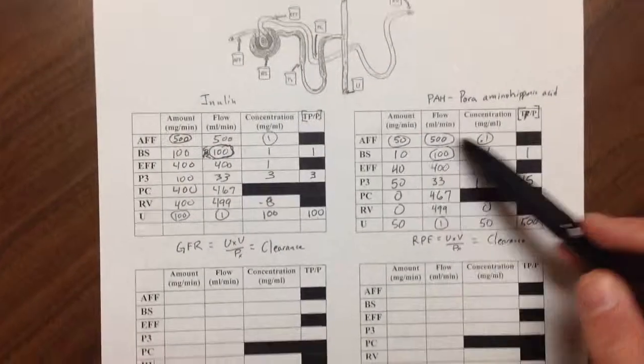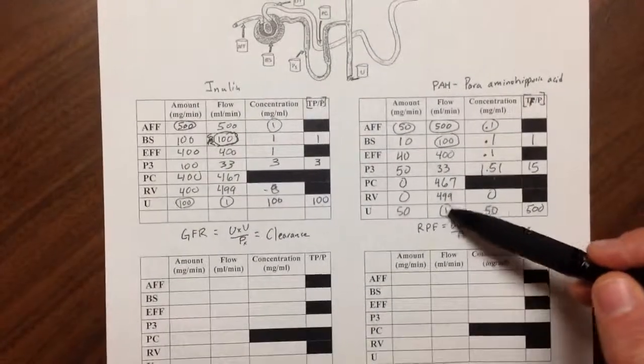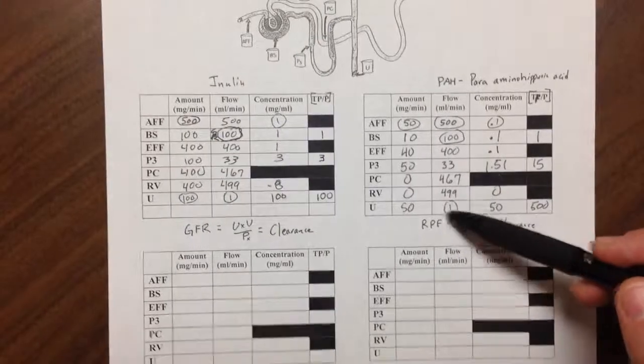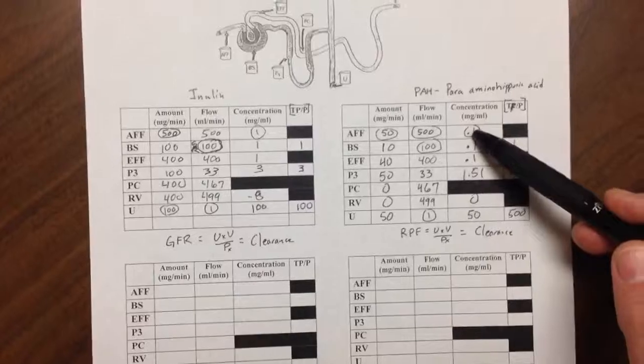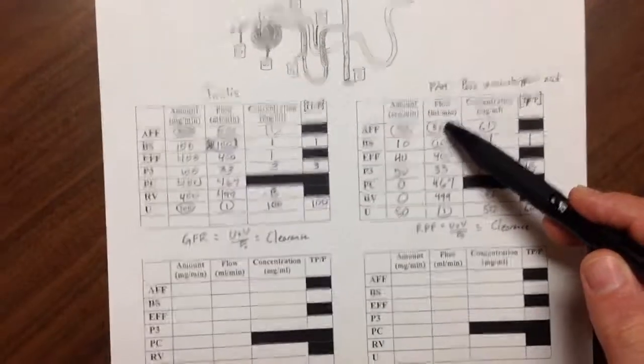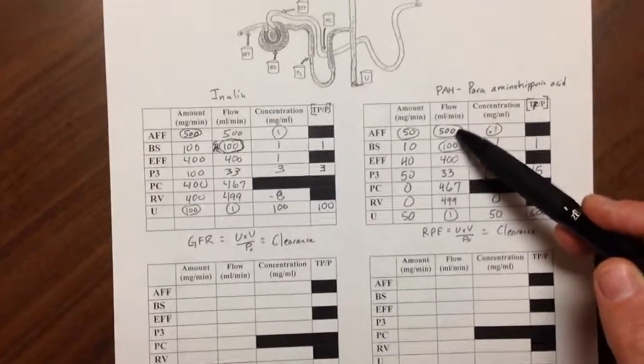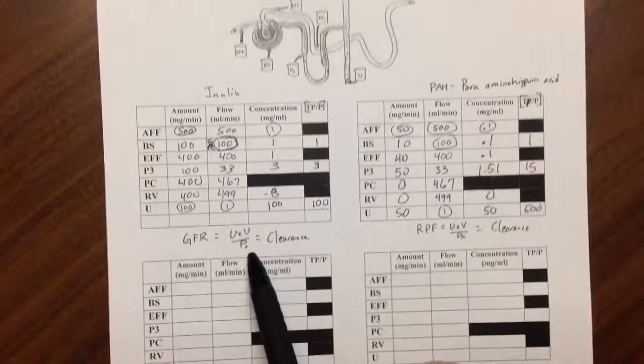We took all of the PAH that came in and we secreted it completely. All of it came out in the urine in just 1 milliliter of fluid, and because we know the concentration in the blood, in the plasma, we can use that to calculate how much blood came in for renal plasma flow. But over here, that wouldn't work.